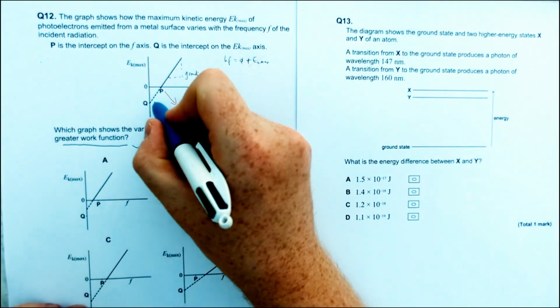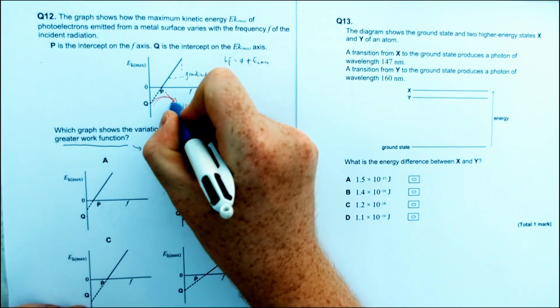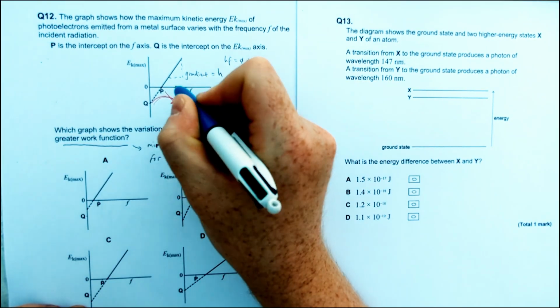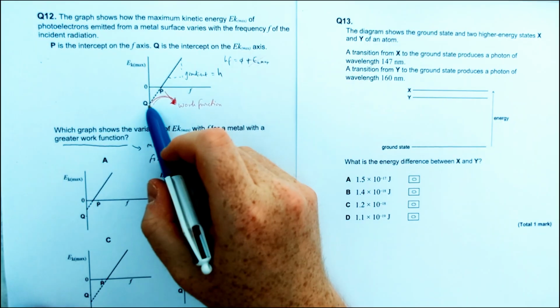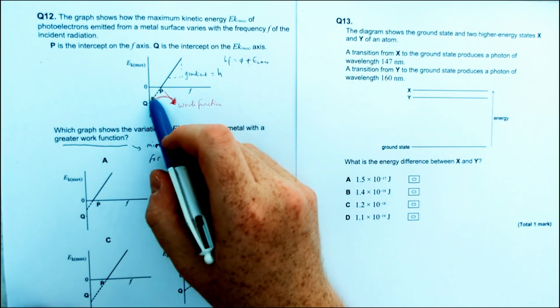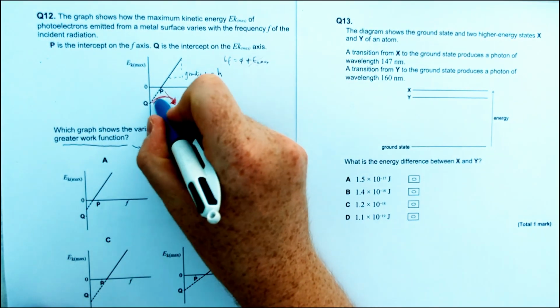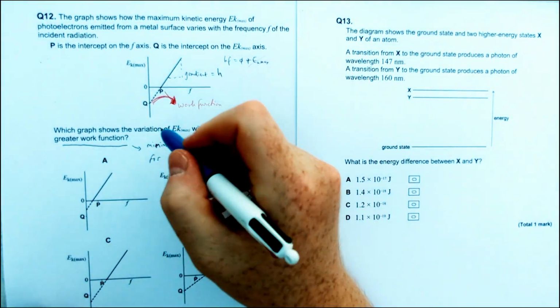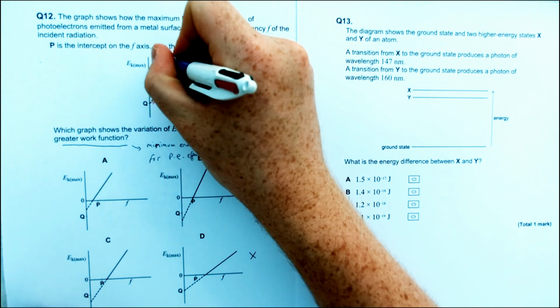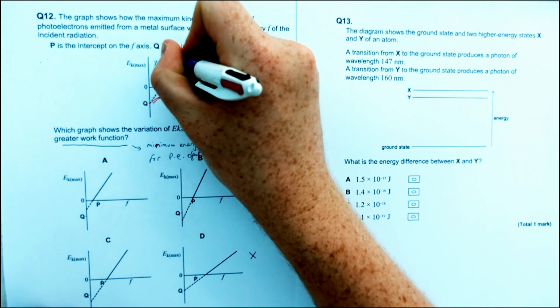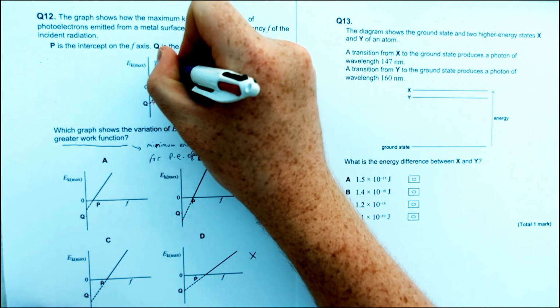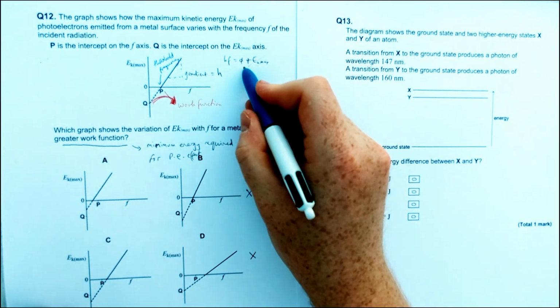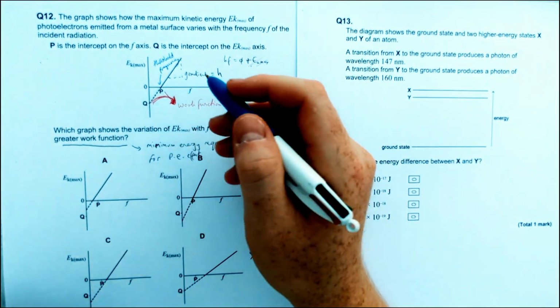Have a look at this graph here. Q is the work function. That's what happens when there's zero frequency, basically the minimum energy that's required for the electrons to be emitted. At P, the intercept on the x-axis, that's what's known as the threshold frequency, or f0. That is the frequency at which this just occurs, when there's no kinetic energy for these photoelectrons.